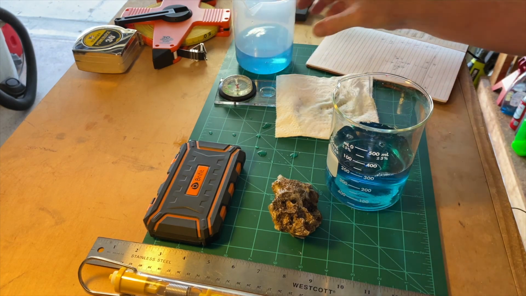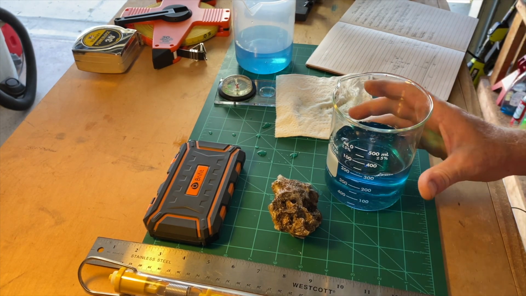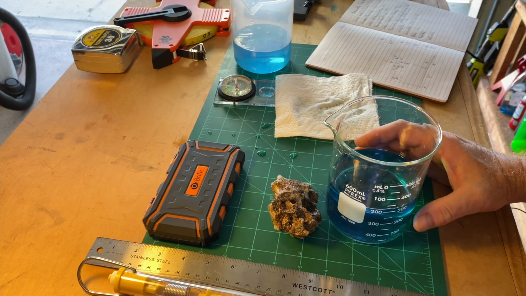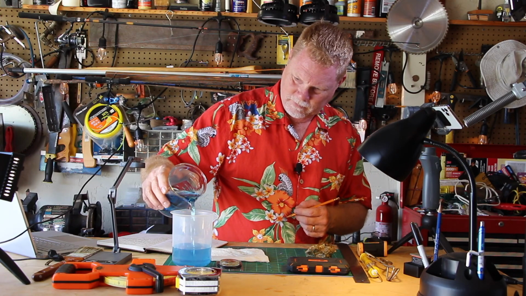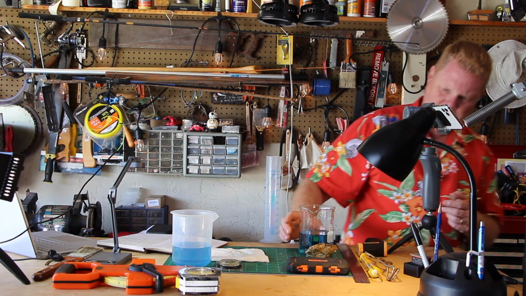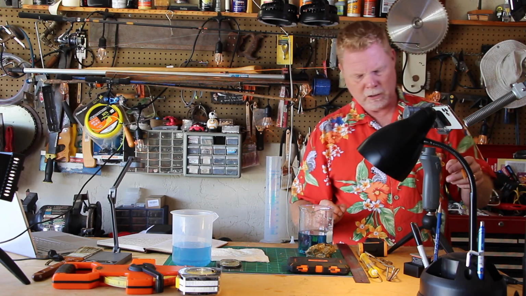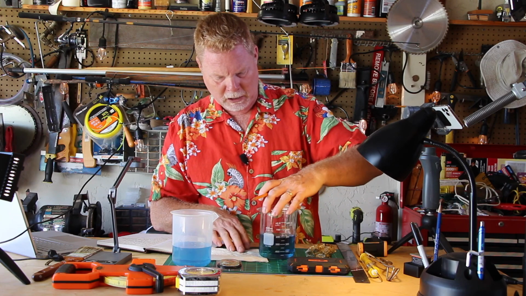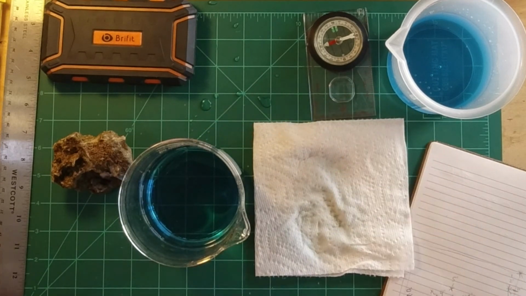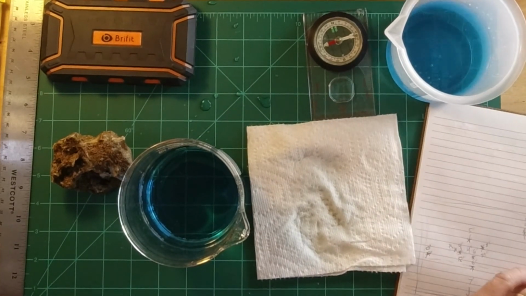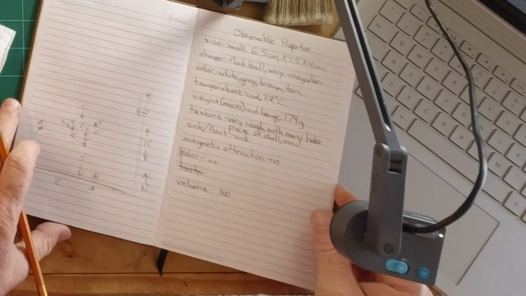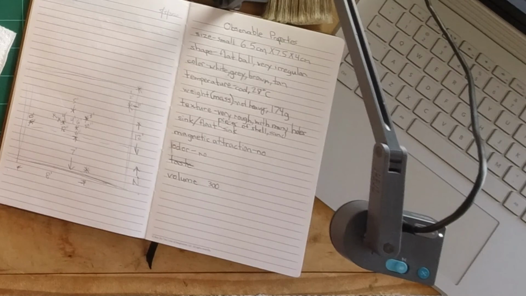Okay, looks good. I'm going to double check it, make sure it's not too much, so I'm going to return some to this container. Check it again. Still a little much. That's good. We're really close there. So right now there are 300 milliliters of water in the container. To measure volume, I'm going to put the starting volume of water, 300 milliliters, record that. Now I'm going to add the object.